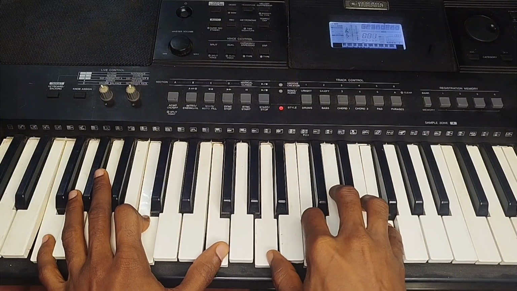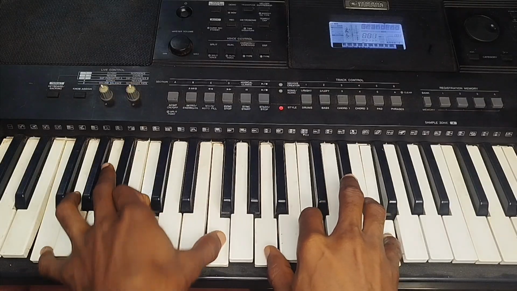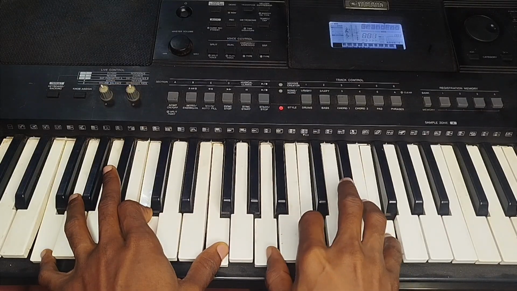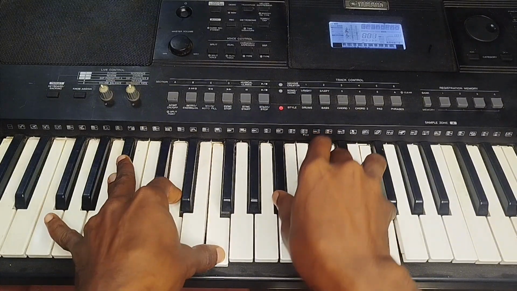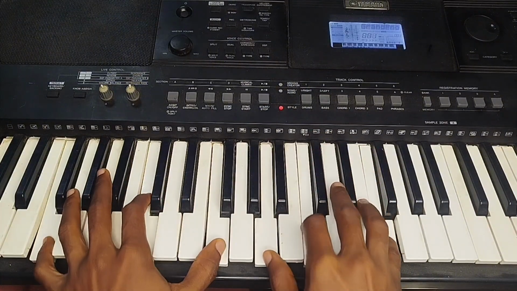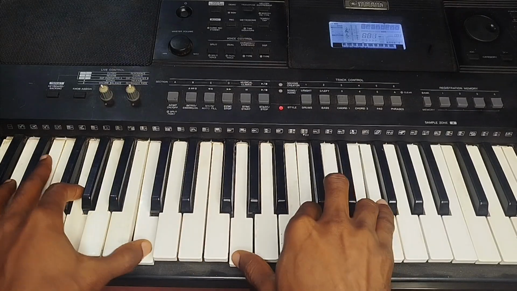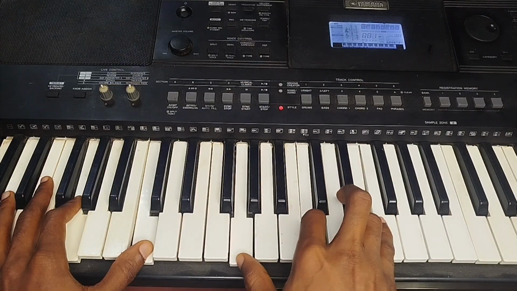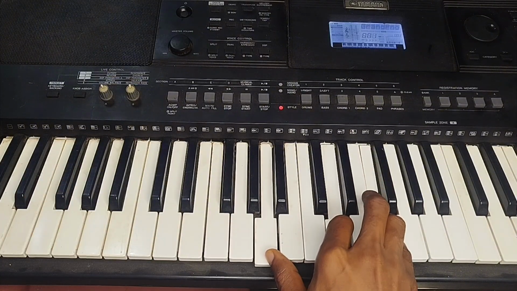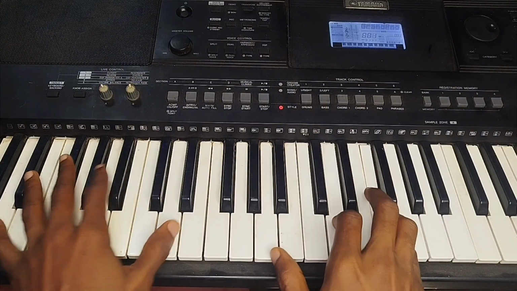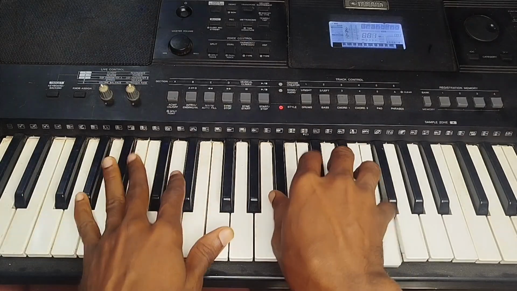So for your understanding, the progression of this very song, You Are The Reason, starts with your Do, then your Fa. Very simple way to play it. Back to your Do, So, So, So. I don't like to just play it simply, so I'll break it down.